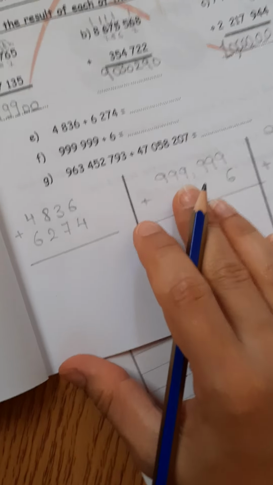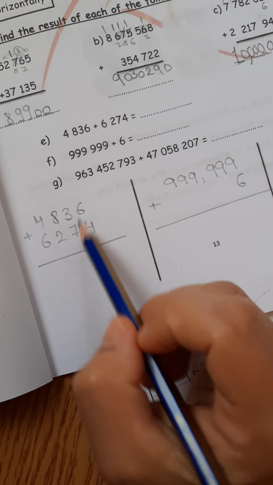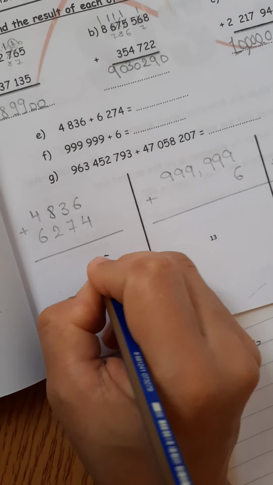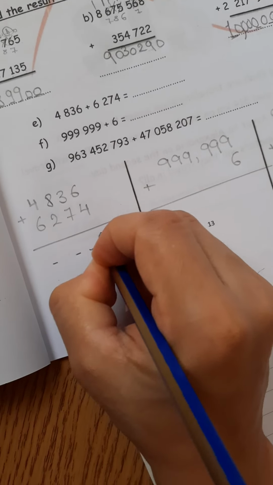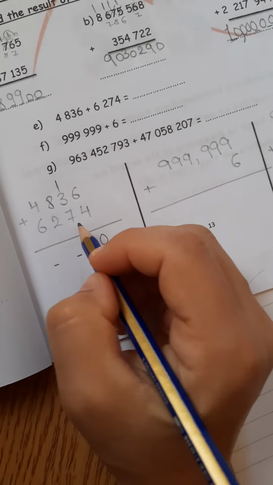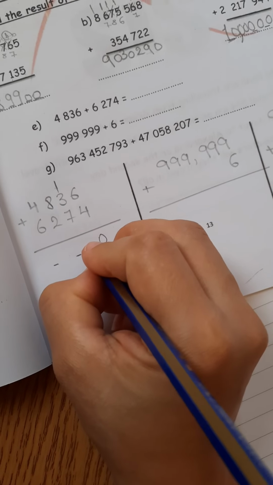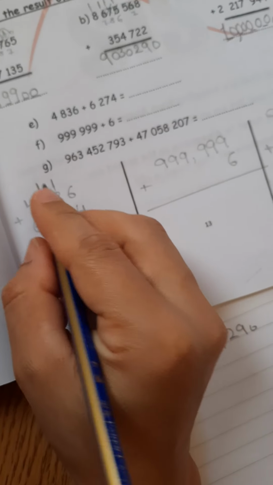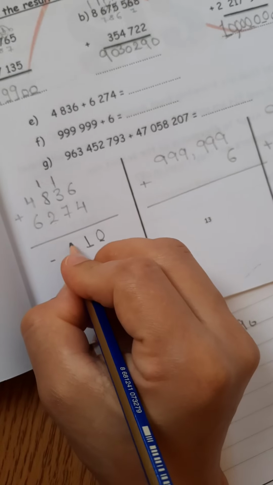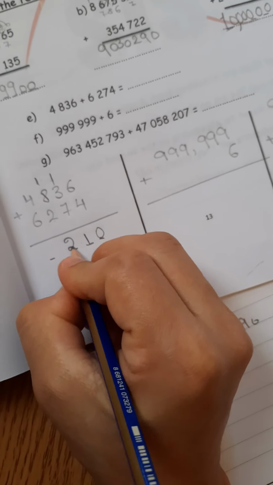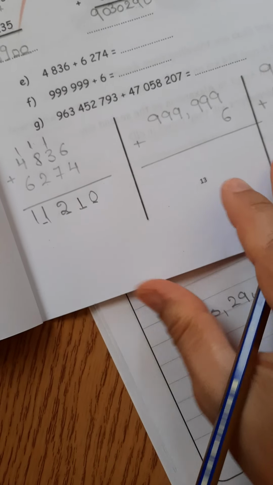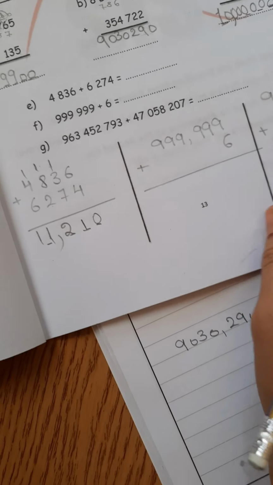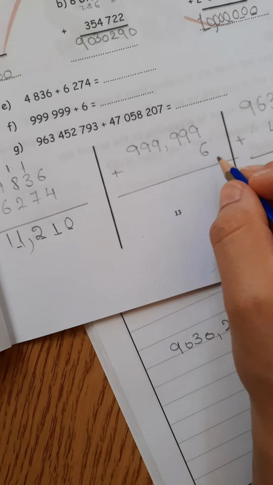I will convert these horizontal questions into vertical and do my plus. I will do one exercise and do the rest. 6 plus 4 equals 10. 4 plus 7 is 11 and 1. 9 plus 2 is 12 and 1. 5 plus 6 is 11. This is my answer. And here the number will stay the same.